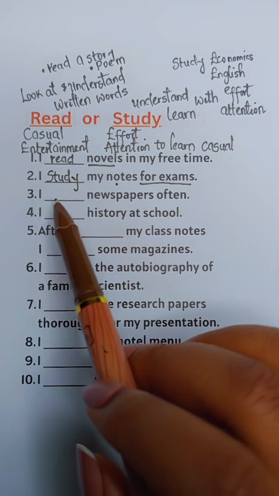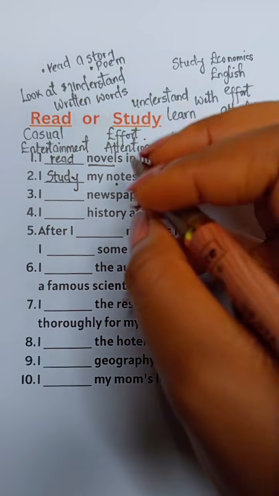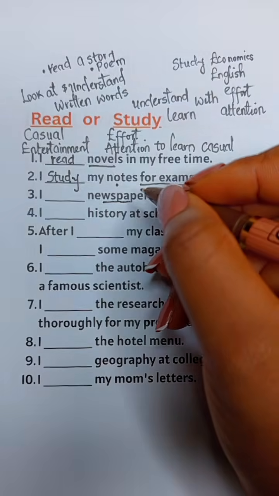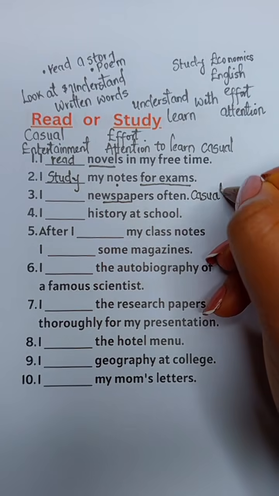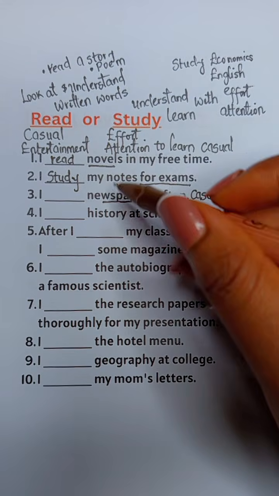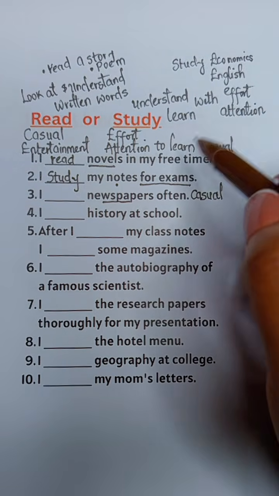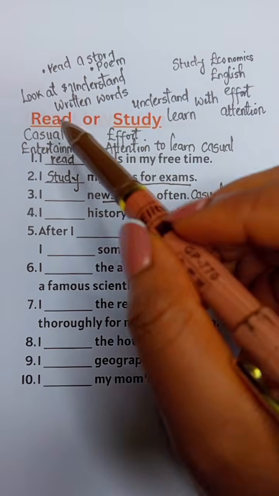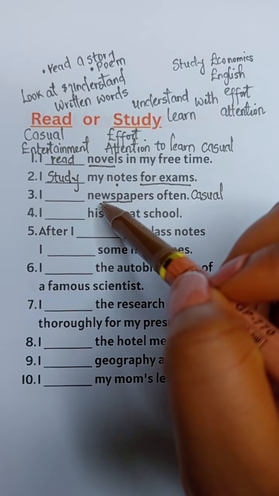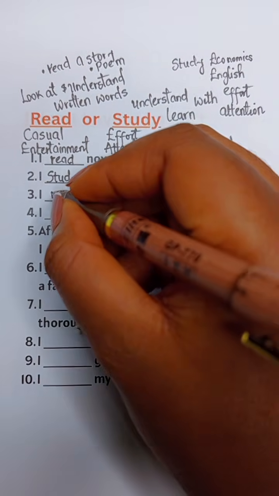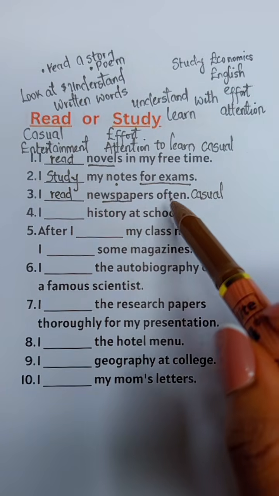Number three, I blank newspapers often. Keyword is newspapers. This is for casual purposes or entertainment purposes. Okay, there is no need to learn something with effort or attention. We are just reading to look at the words written in the newspaper. Okay, so I read newspapers often.